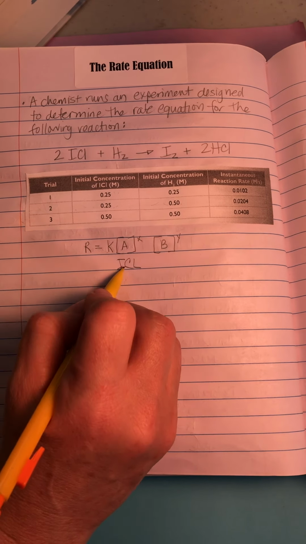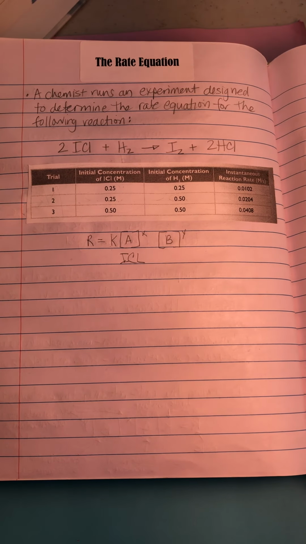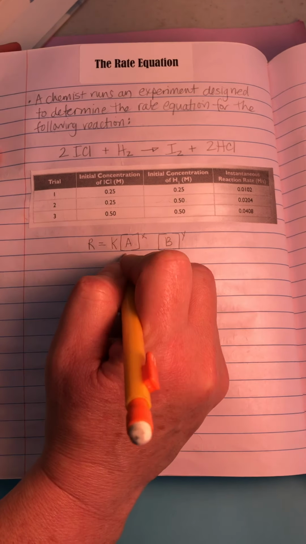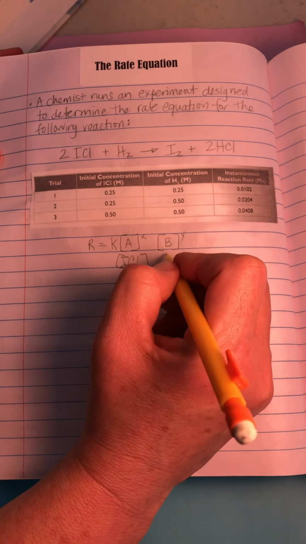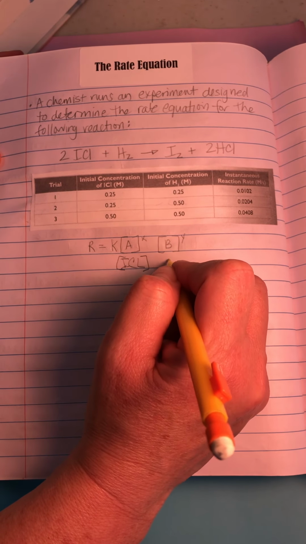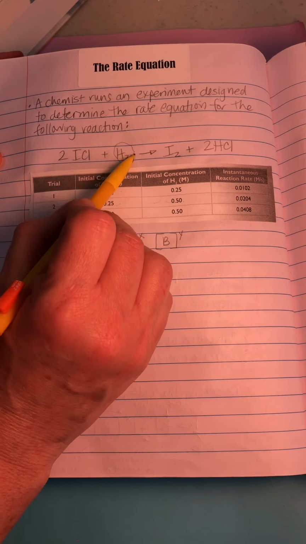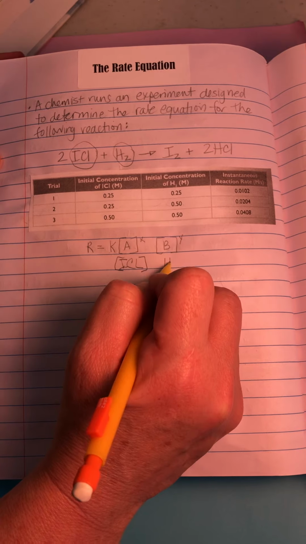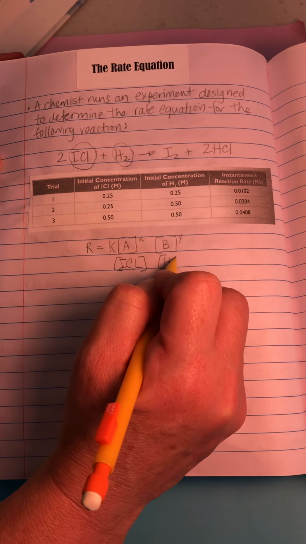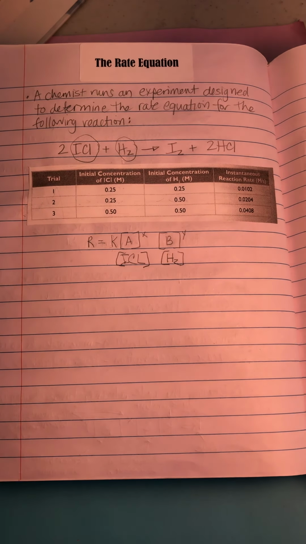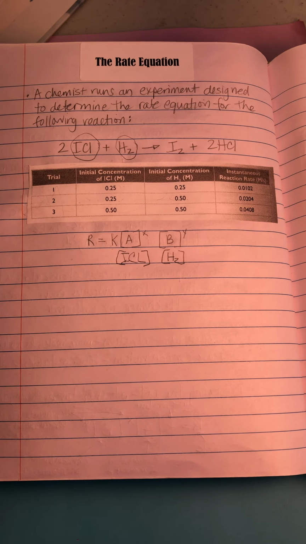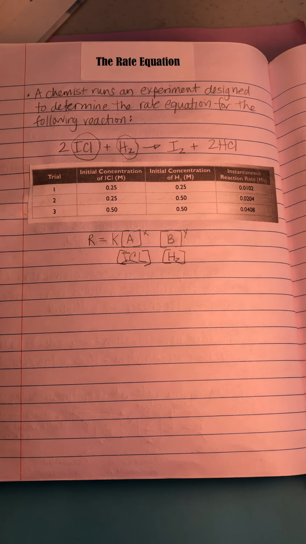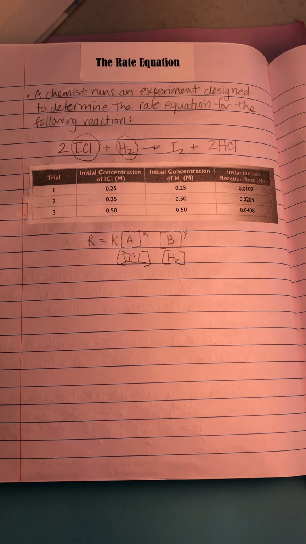Okay, the ICl, and then let me bracket that in. And then I have the B, which is the H2, my second reactant. So here's my first reactant, my second reactant, and that's going to be H2. Okay, all right, so I had those two things from my equation up here, or my formula for this particular chemical reaction.